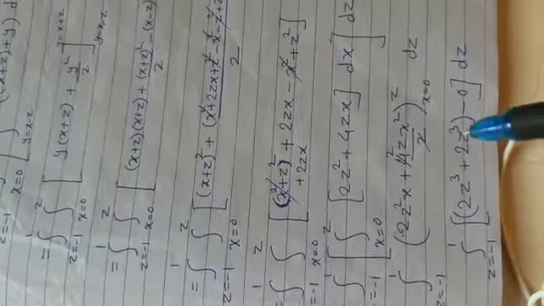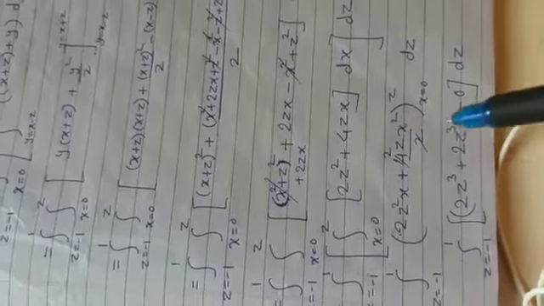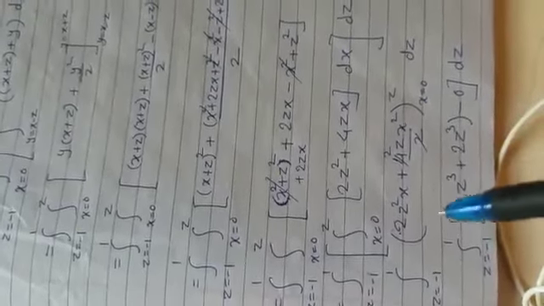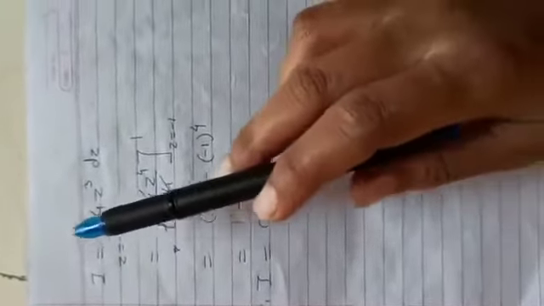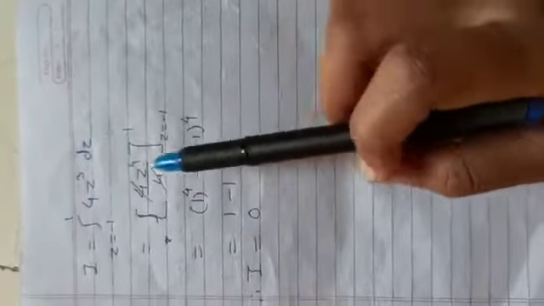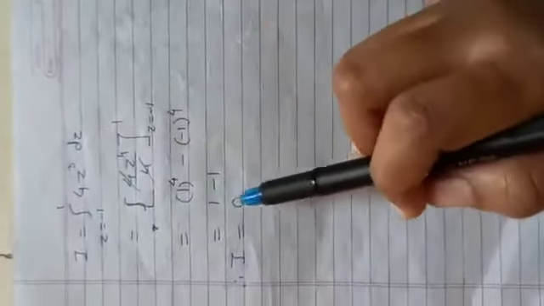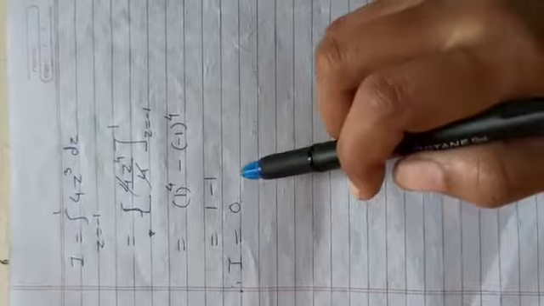So integration of 4z cube within the limit minus 1 to 1. This is a single integration now. So I is equal to integration z equal to minus 1 to 1 of 4z cube dz, which will give you an integral equal to 0. So the answer for this example is 0.